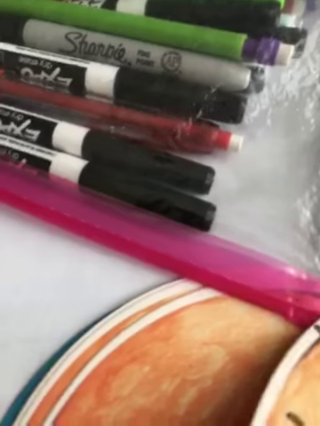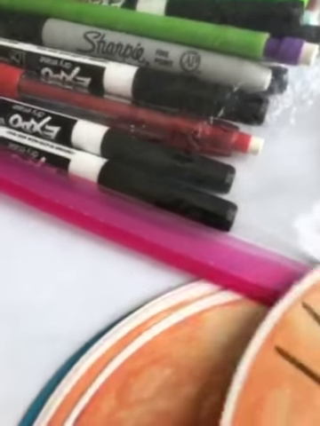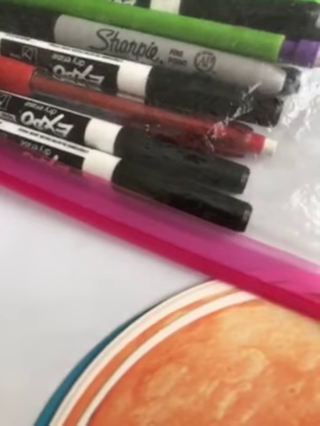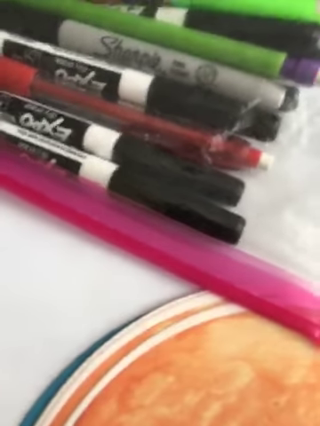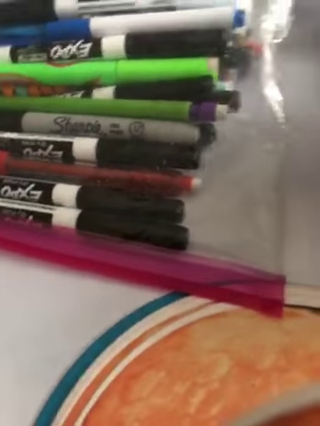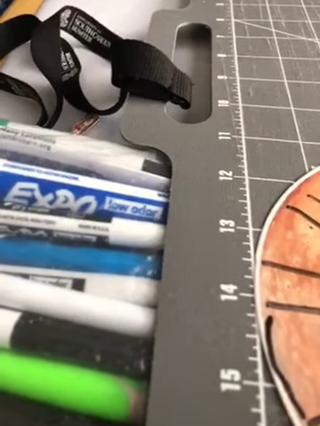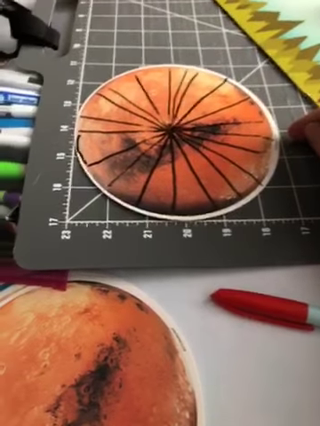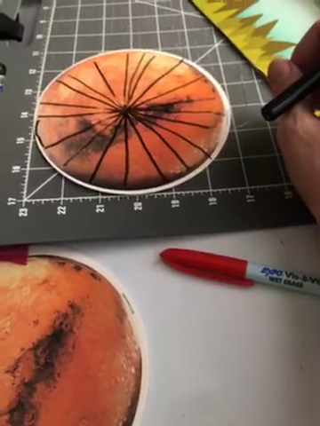I can do it right here. Alright. Gotta move everything that's on my quilting board. Okay. So the diameter would be 6 inches, which means my radius is half of that, which is 3.